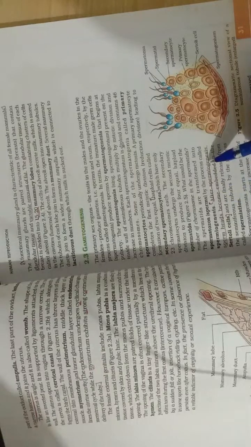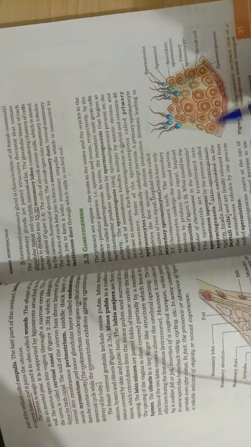After spermiogenesis, sperm heads become embedded in the Sertoli cells and are finally released from the seminiferous tubules by the process called spermiation.